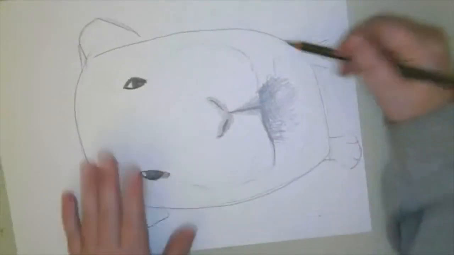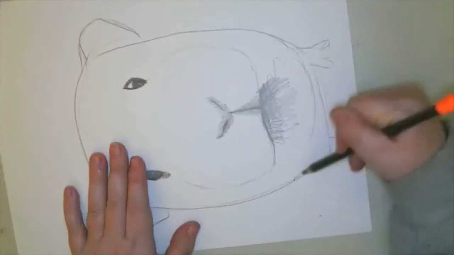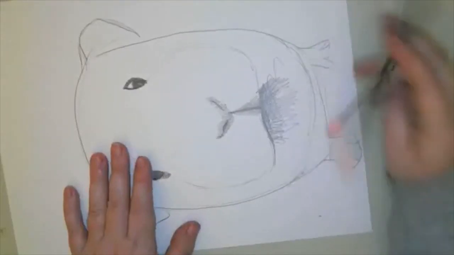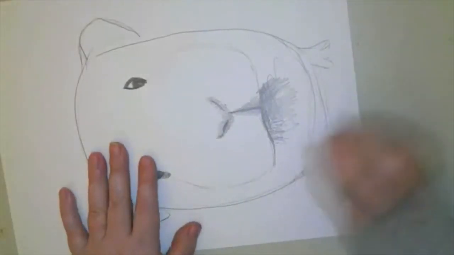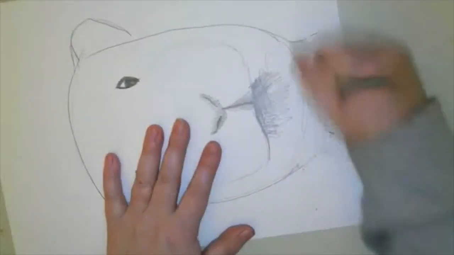And I'm actually going to adjust this curve and make it just a little shorter. So that means I'm going to move that split up here. It's okay to make changes as you go.